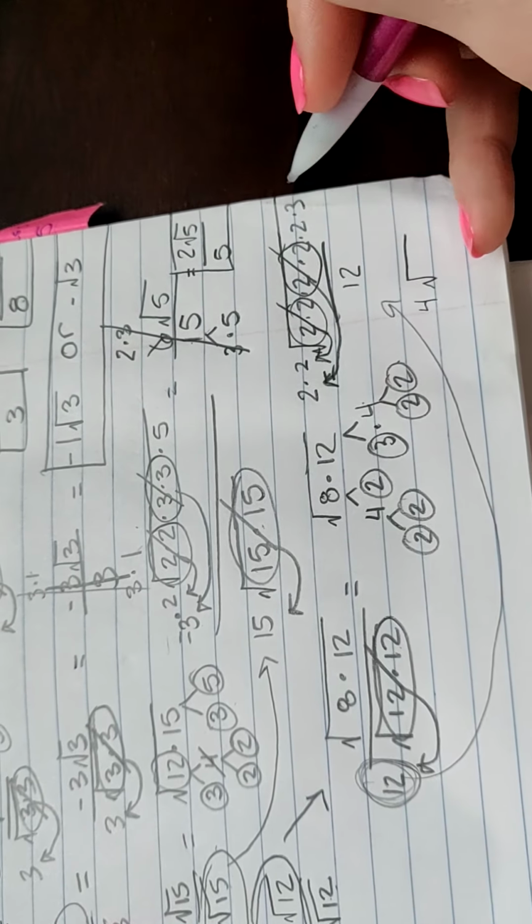Not done yet, guys. Almost there. I can simplify. That's our favorite part. All right, let's cut it in half. Half of 4 is 2, and half of 12 is 6. Ooh, can I cut those guys in half? Yes, I can. Half of 2 is 1, and half of 6 is 3.